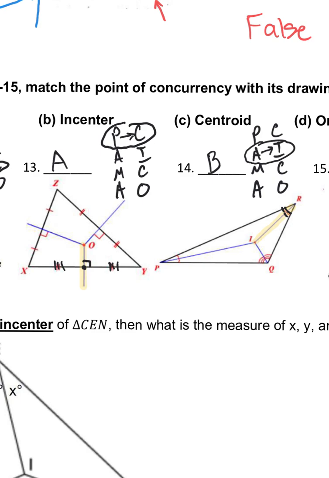And then the last one here we see highlighted in yellow. It's just going straight down to create this 90-degree angle. It's starting at a vertex, going straight down, creating that 90-degree angle. This is where all 3 of those altitudes intersect. And we know that 3 altitudes intersect and create the orthocenter. So this is answer choice D. Moving on to number 16.